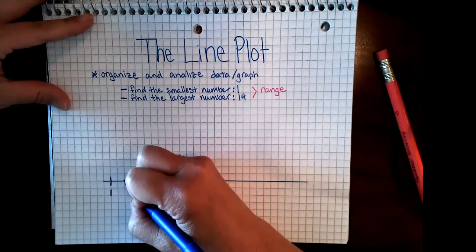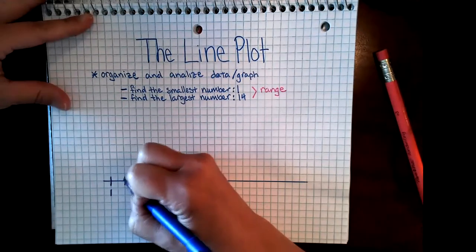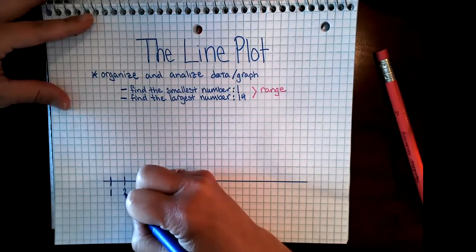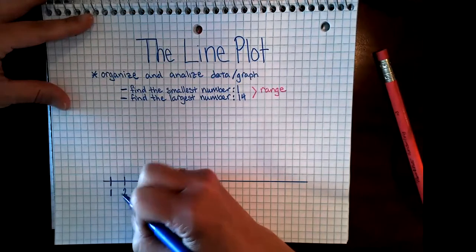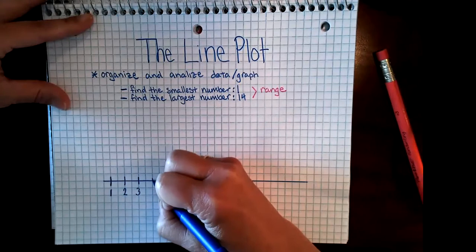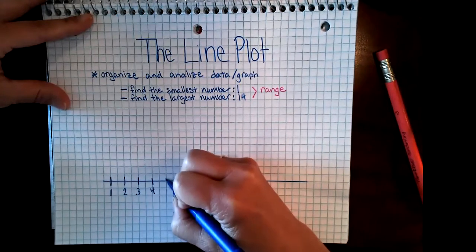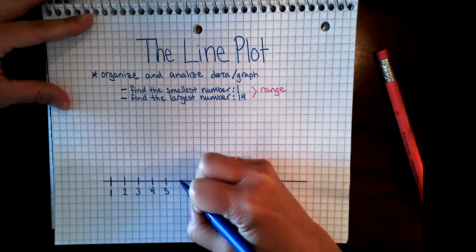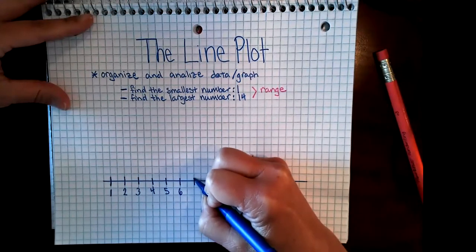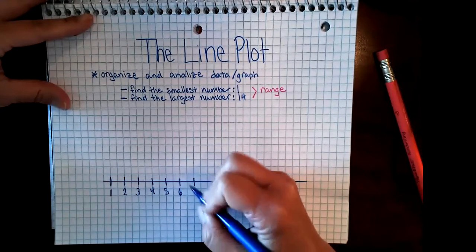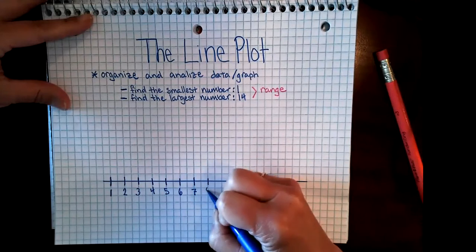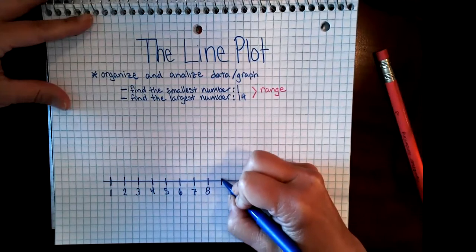When you're doing this on graph paper, you want to make sure your tick mark is on the line and then your number is right underneath the tick mark. We don't want any numbers or lines floating around in between lines because then it's messy and unorganized and somebody might have a hard time reading your data.